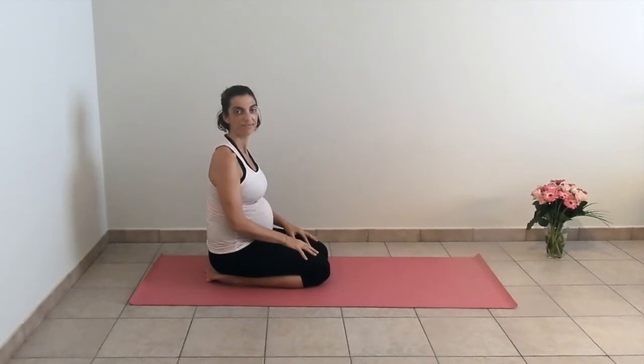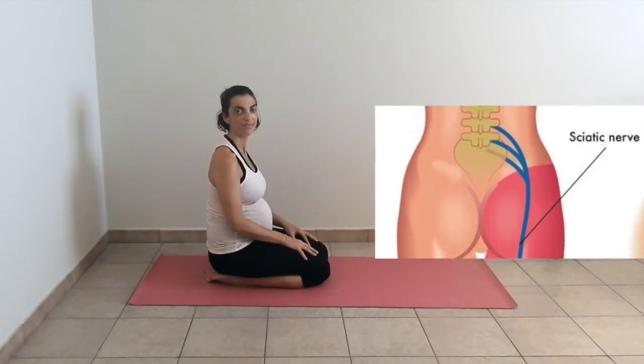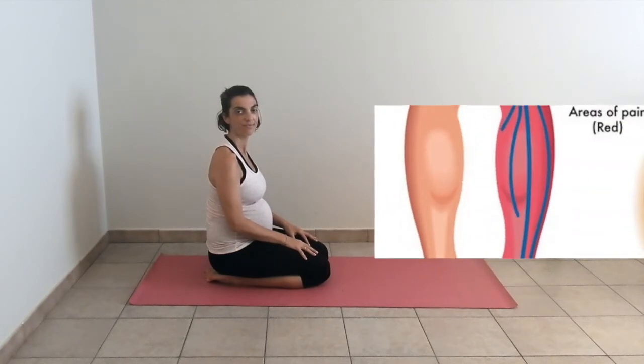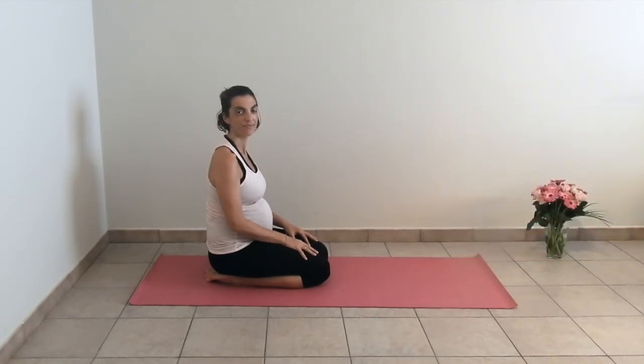Now, sciatic pain is caused by the irritation of the sciatic nerve that runs from each side of the lower back through the buttocks and down the legs. The main symptom is shooting pain that can be either in the lower back region, but it can also be felt in the buttocks, and it can radiate down one or both legs.